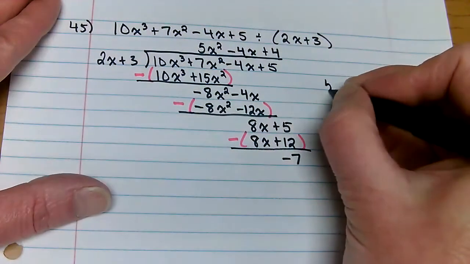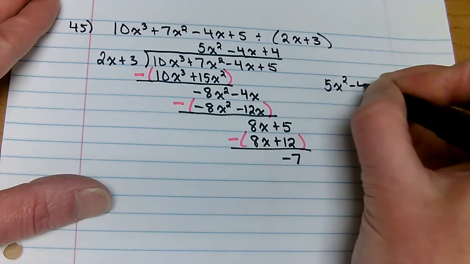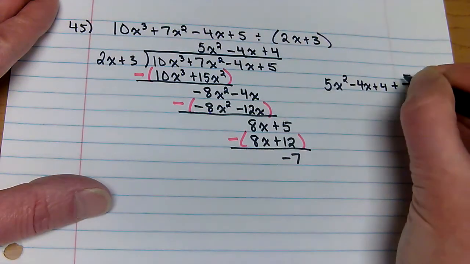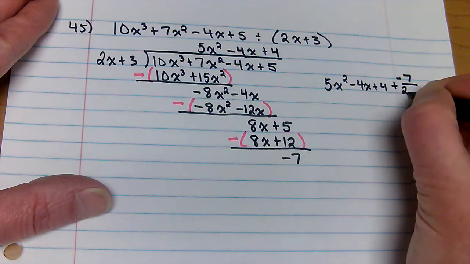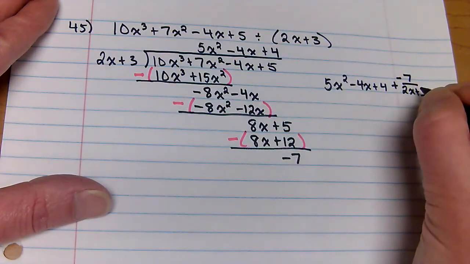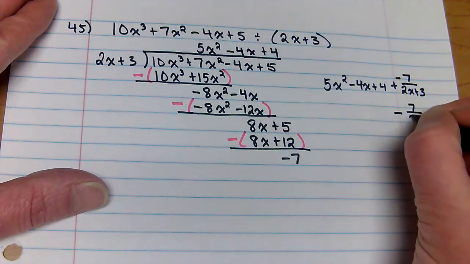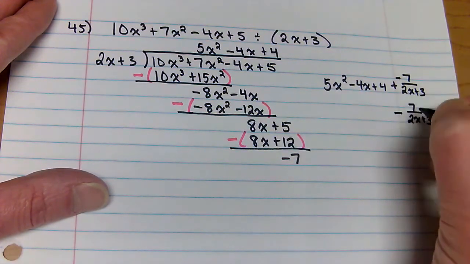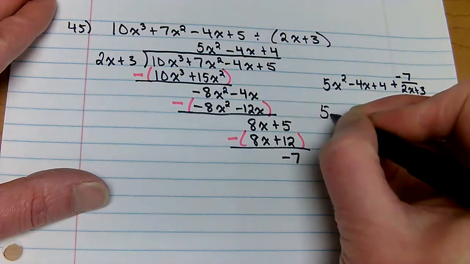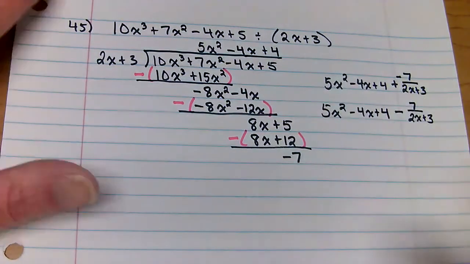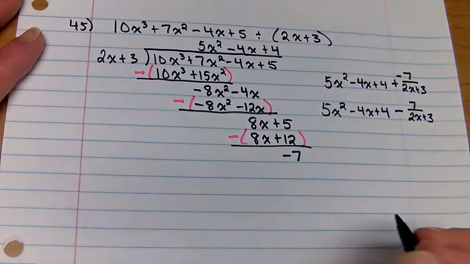That is my remainder. And the way the remainder gets written, it gets written as a fraction, that's a negative 7 over what we divided by. Now you could write it this way, or you could actually write that as a minus 7 over 2x plus 3. Negative is like having a minus, subtracting a positive.